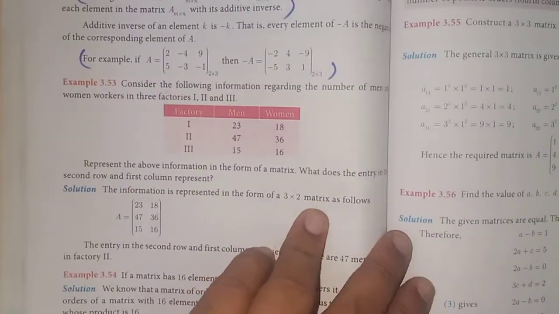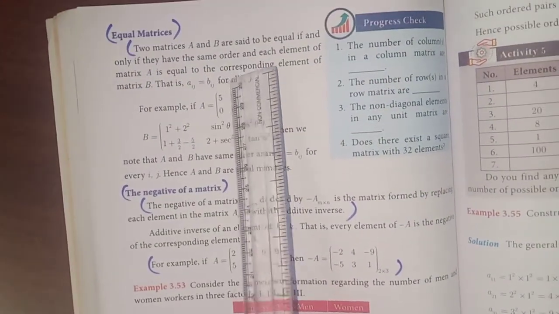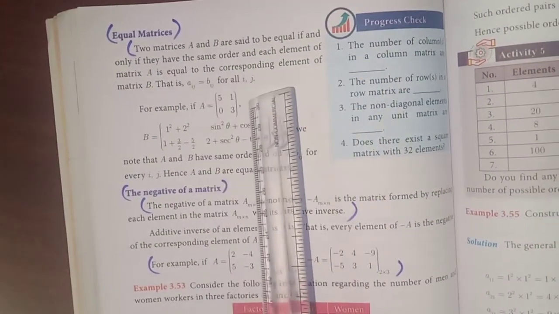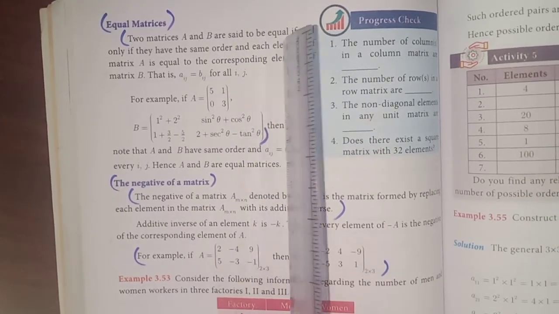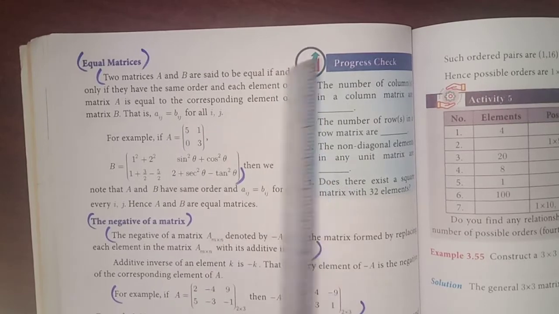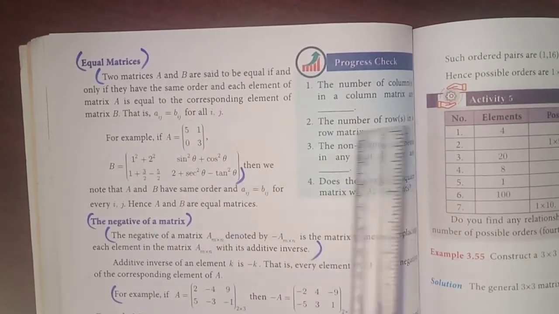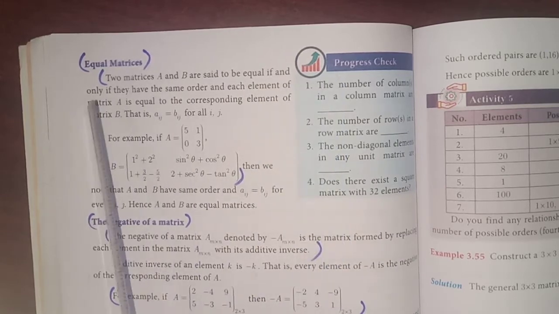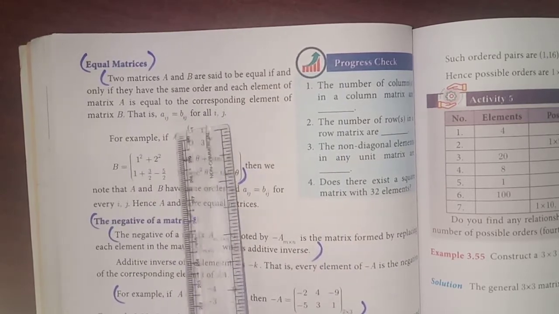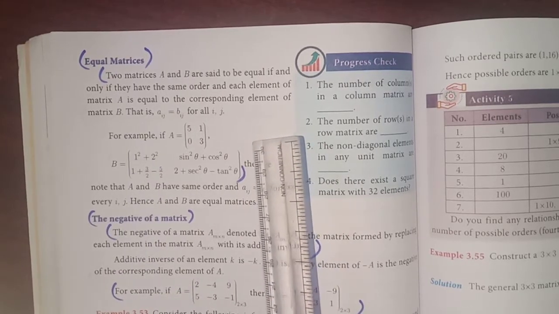Now, equal matrices. Two matrices A and B are said to be equal if and only if they have the same order and each element of matrix A is equal to the corresponding element of the matrix B. So what is given now?